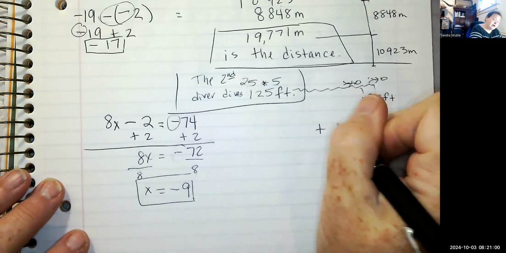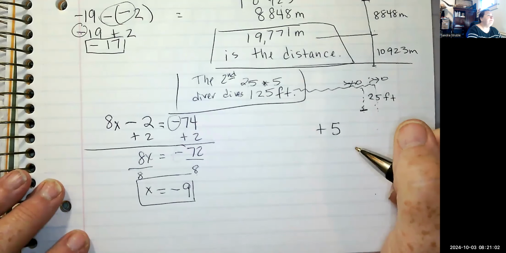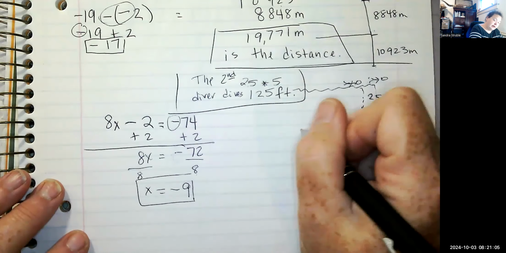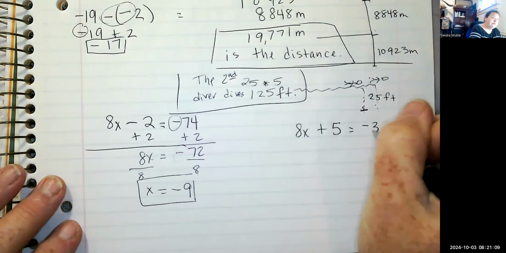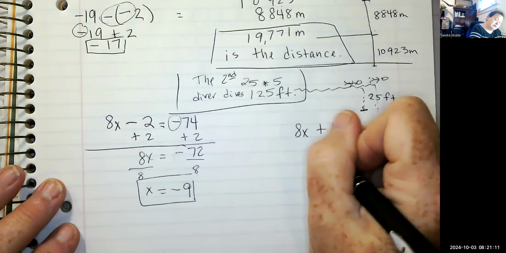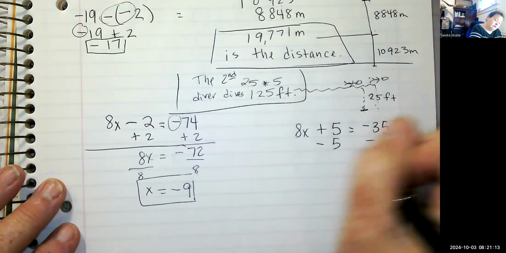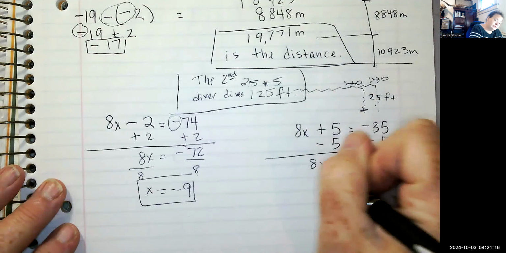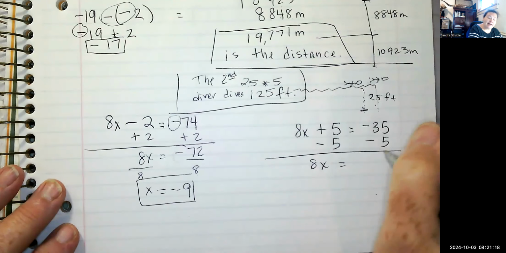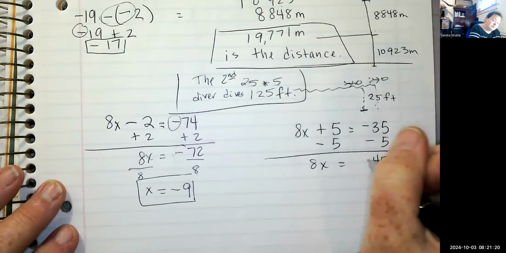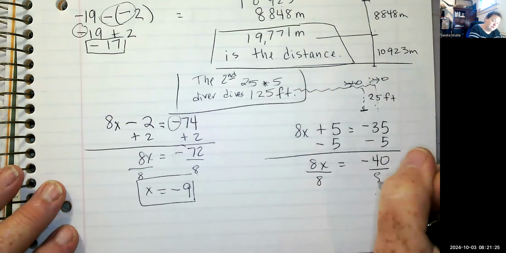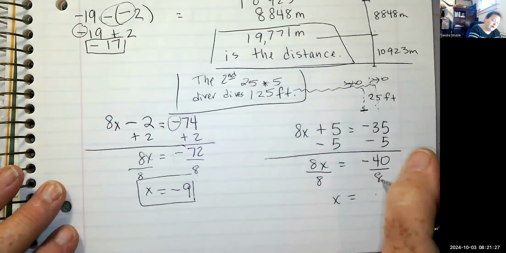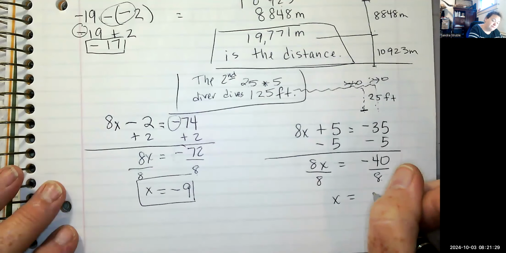So that's going to be a +5. What? 8 times an unknown number. So 8x equals, because the is, -35. Find x. Again, I'm going to subtract 5 from the left side. I get 8x is equal to, the signs are the same, so we add them and keep the common sign. And we need to divide both sides by 8. And x is equal to 40 divided by 8 is 5. And negative divided by positive is a negative.